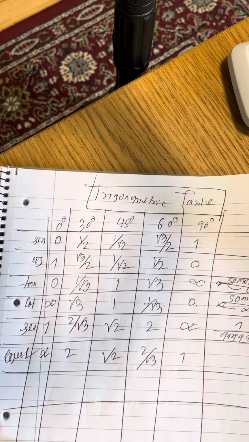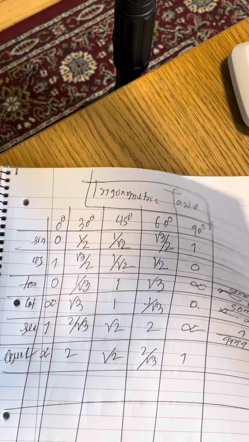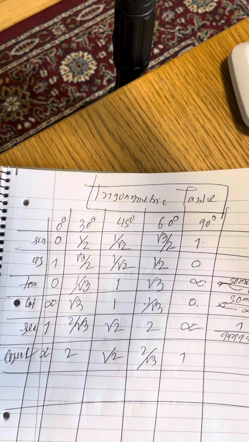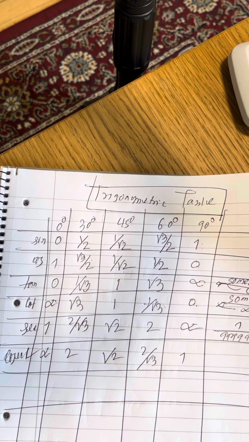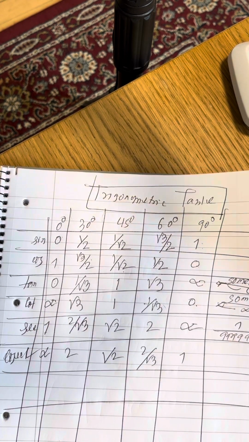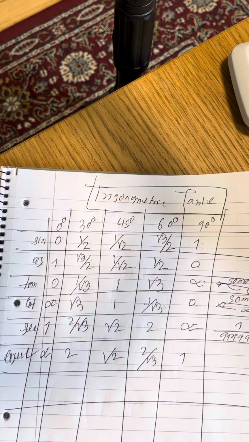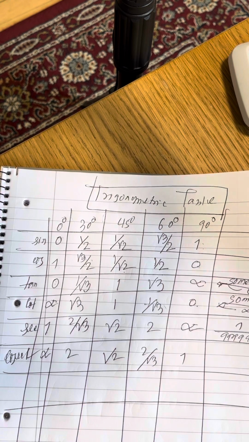But right, there is a calculator. You can type in your calculator and find the value. But earlier it was not like this. These are the common angles we used to use in trigonometry. So you think about it and you can go through your text.